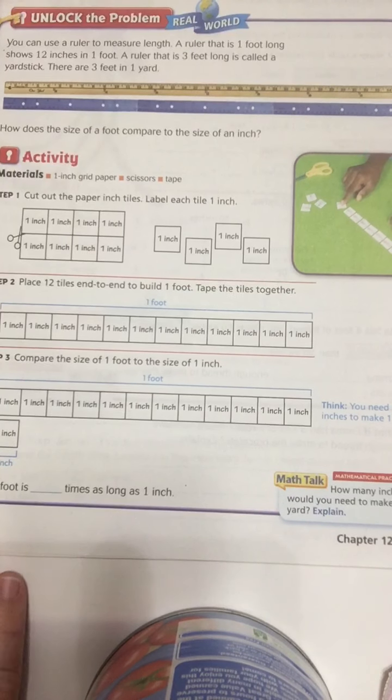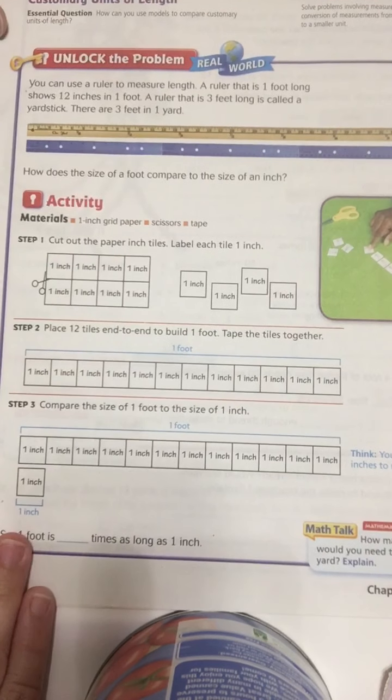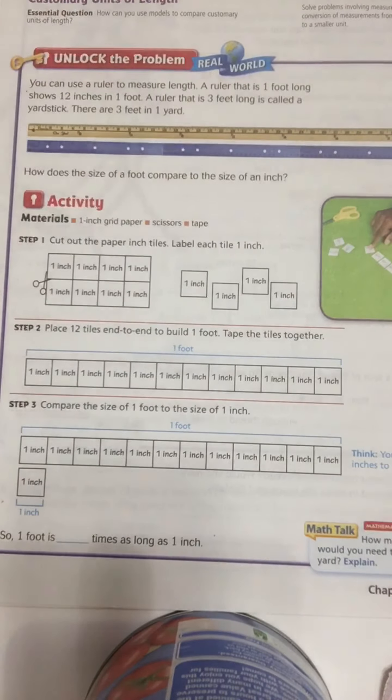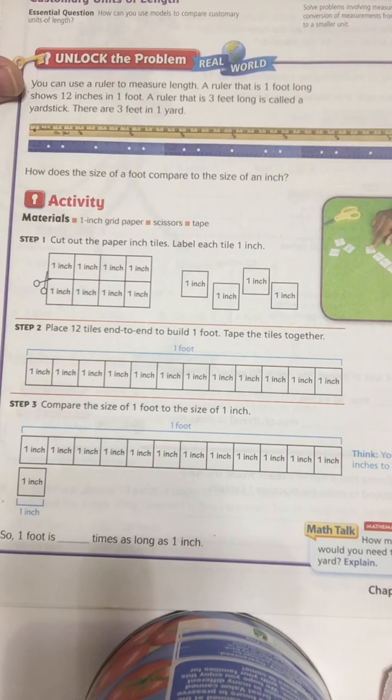We are going to do page 449 today, and this is all about customary units of length. You can use a ruler to measure length. A ruler is about 1 foot long. It shows 12 inches in 1 foot. A ruler that is 3 feet long, so this is the 3 feet long one, is called a yardstick. There are 3 feet in 1 yard.